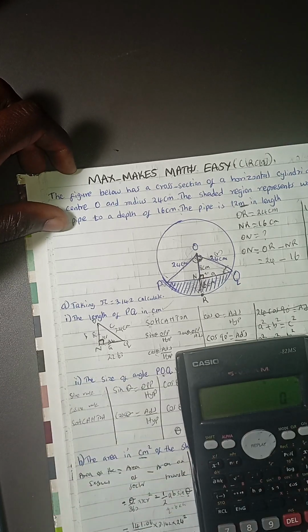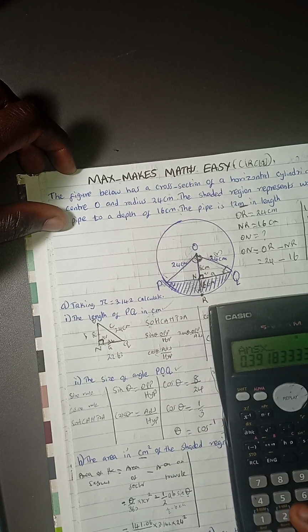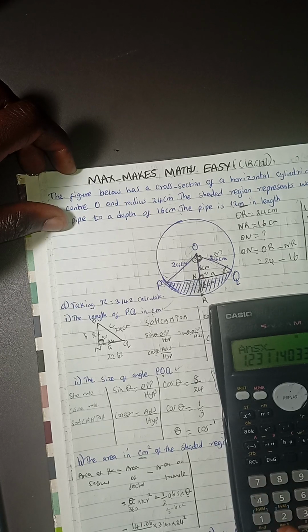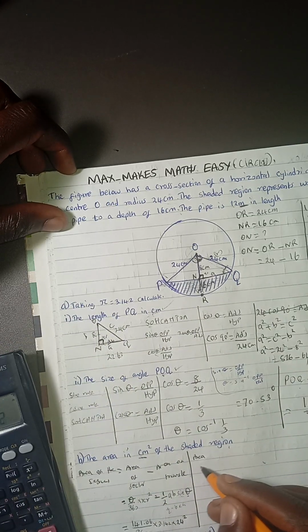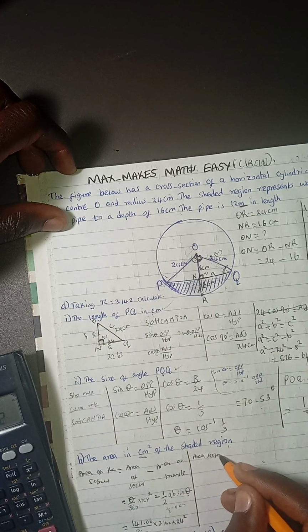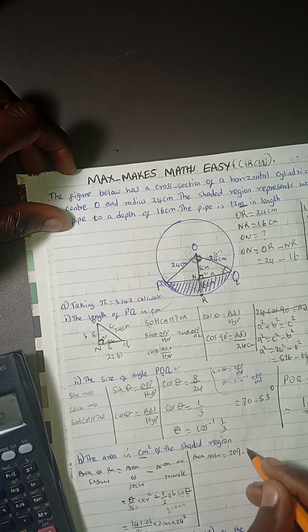So we are going to key in our values. It will be 141.06 divided by 360 times 3.142 times 24 squared. So we are finding our answer. Area of the sector is equal to 709.1.